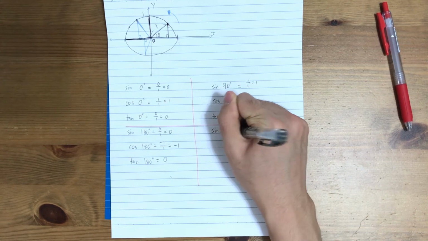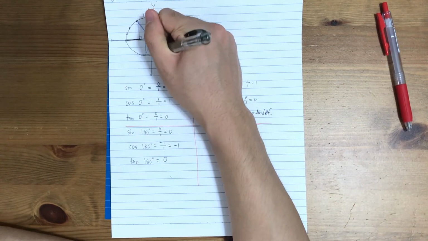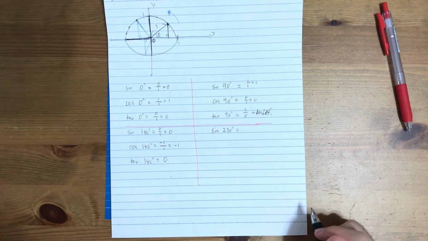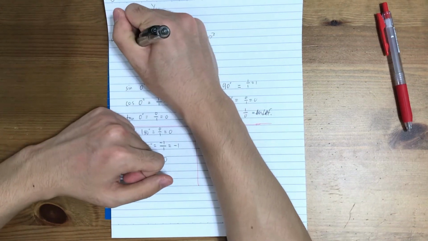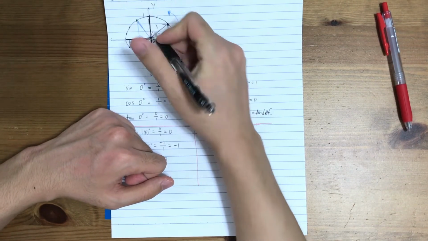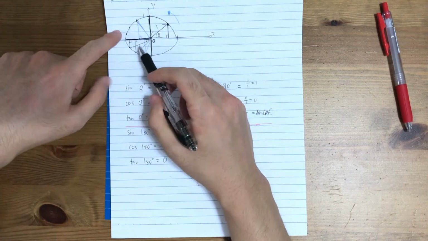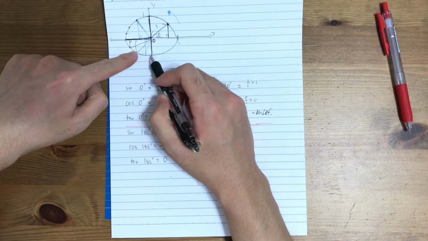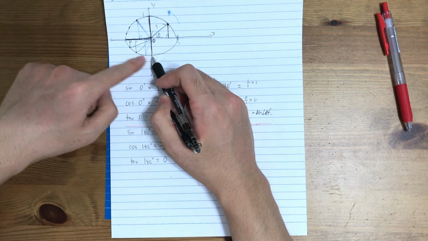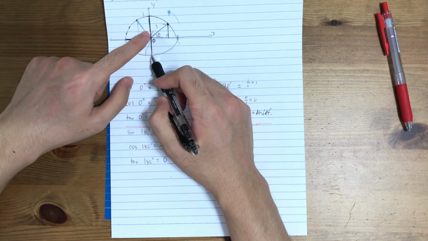Then what about sine 270 degree? So 270 is here, right? And we can see that as the point gets close to 270 degree, what happens to the opposite? The opposite gets larger and larger, and it will eventually be 1.